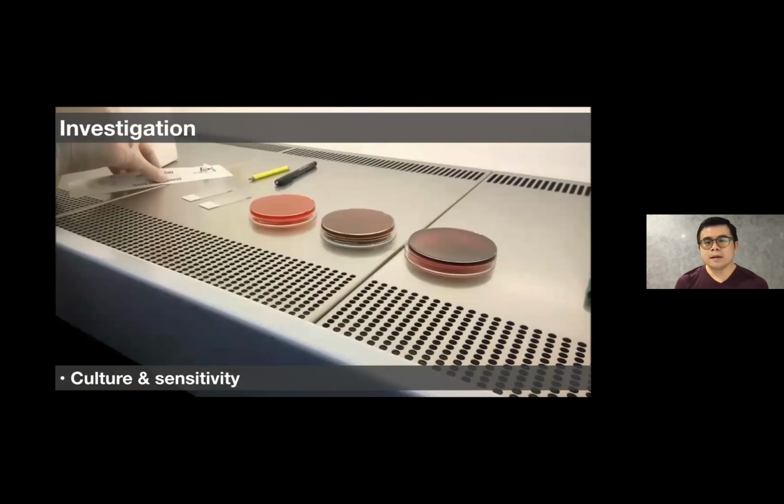So normally for an otitis externa, we don't usually do any culture sensitivity in the first contact with the patient. We usually reserve them for infection that does not respond to treatment. But you can take some swab and send for culture if you want to.